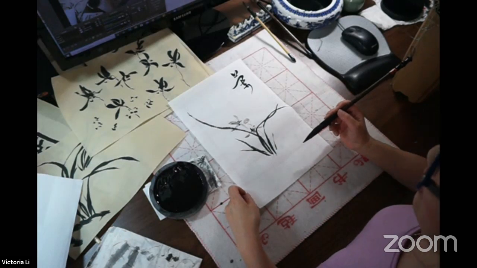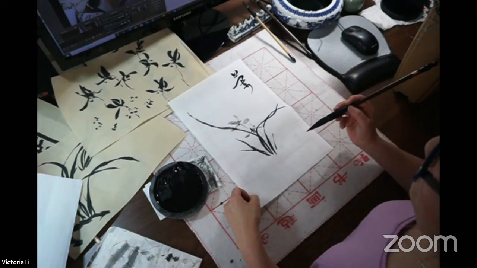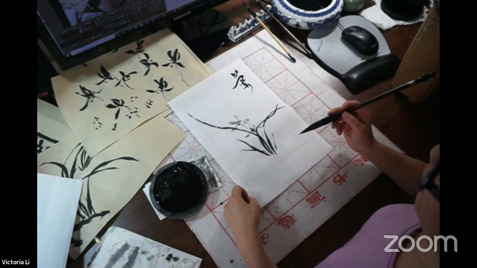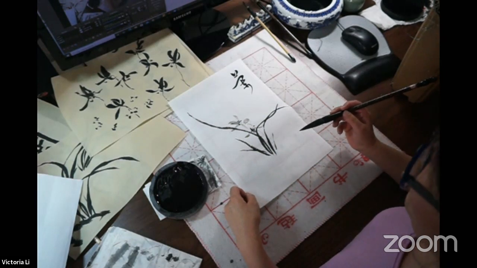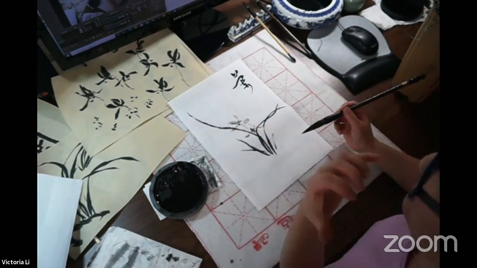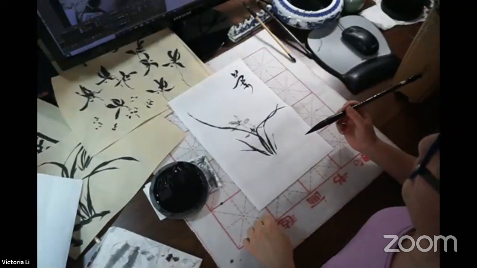And the flower is small. In China, we call it by another name, xiangzu, which means fragrant ancestor. The most fragrant is more pleasant to people.